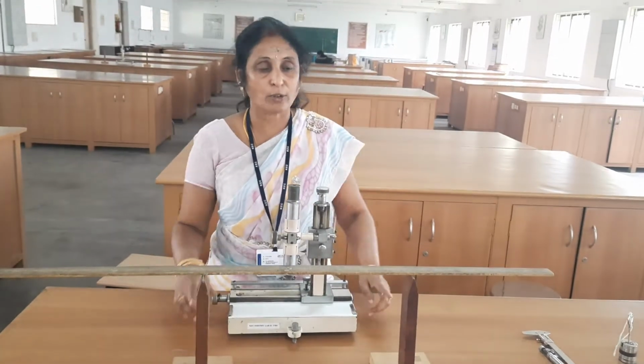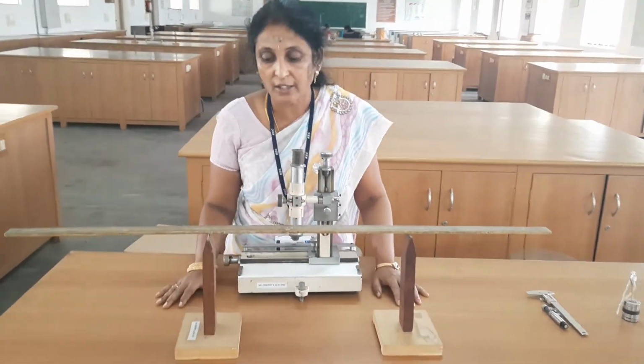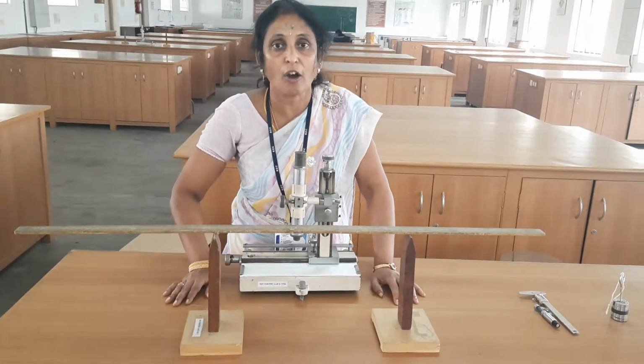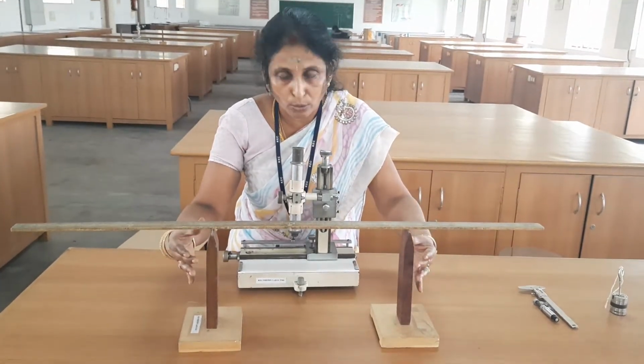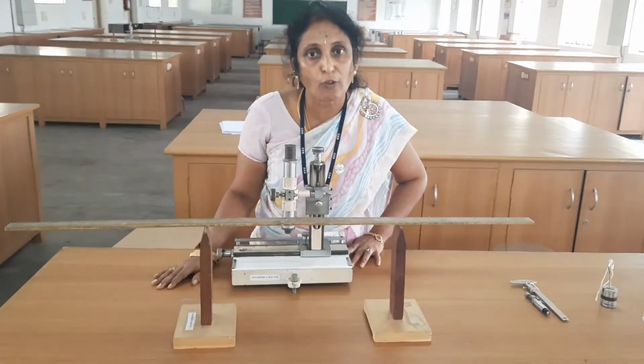Good morning students. Today we are going to see the first experiment in physics laboratory, that is to determine the Young's modulus of a given material of a beam using uniform bending of a beam method. Okay. Now before that we must know what is a beam.